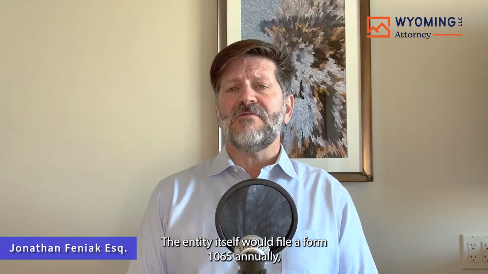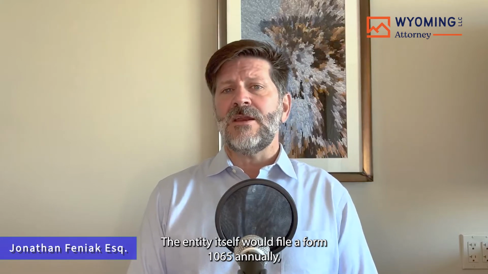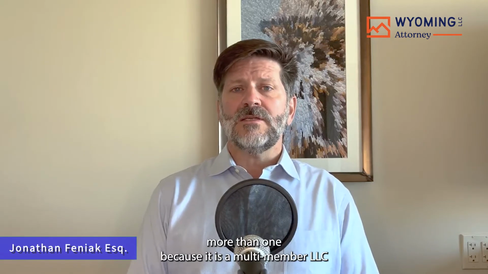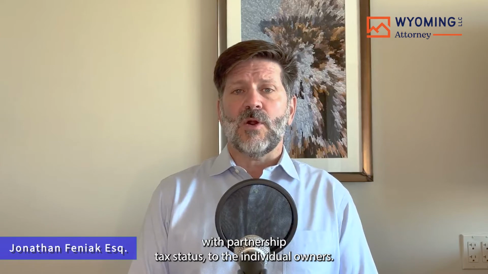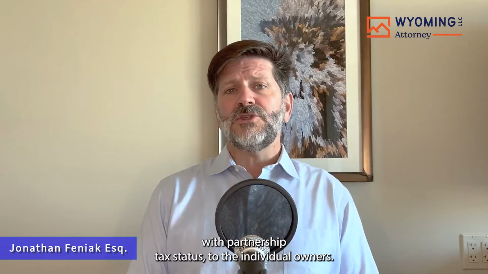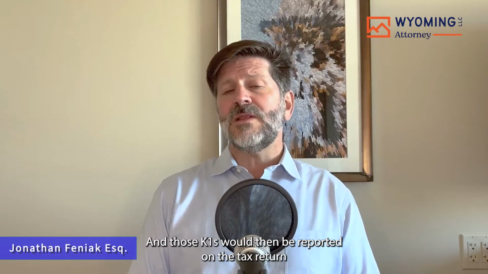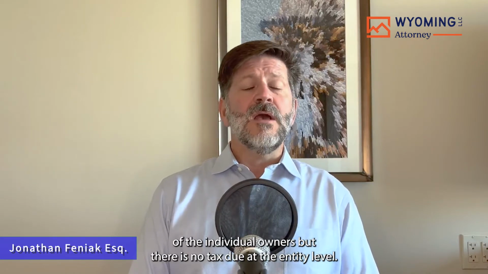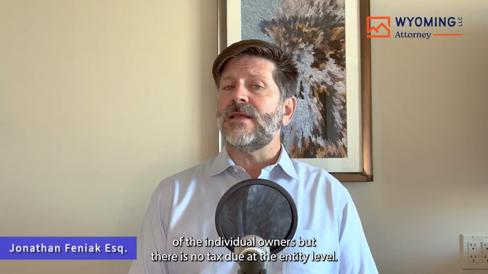When it comes to a partnership LLC, that's the default tax status for a multi-member LLC, the entity itself would file a Form 1065 annually, and that Form 1065 would result in the issuance of K-1s, more than one, because it is a multi-member LLC with partnership tax status, to the individual owners. And those K-1s would then be reported on the tax return of the individual owners. But there is no tax due at the entity level.